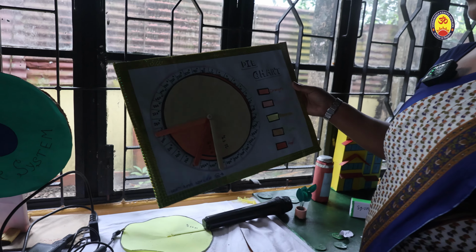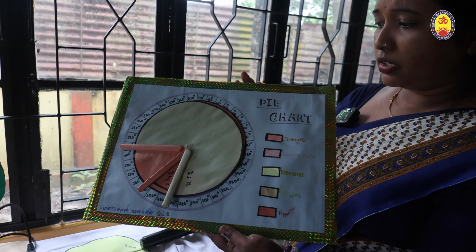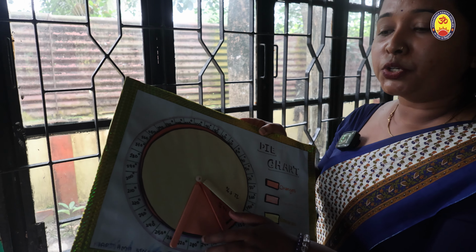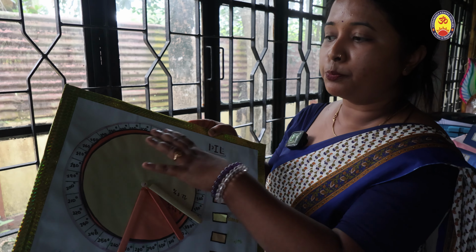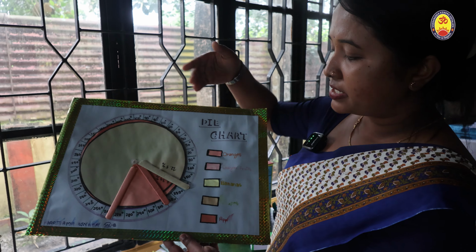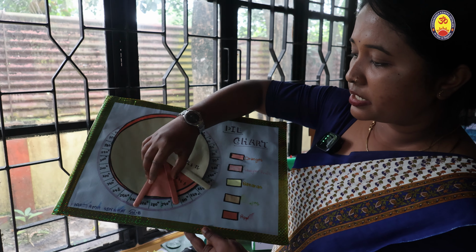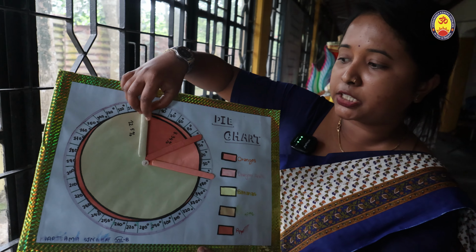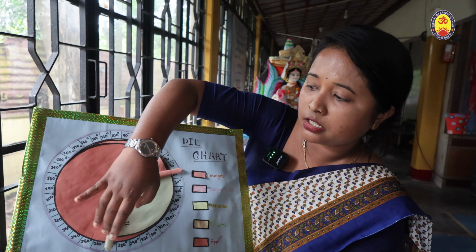Now, as we know, this is a pie chart. A pie chart denotes the percentage or the portion that is covered. If I see this orange part, it means this part is covered by the orange part. This is also beautifully presented by the students in order to understand the pie chart.